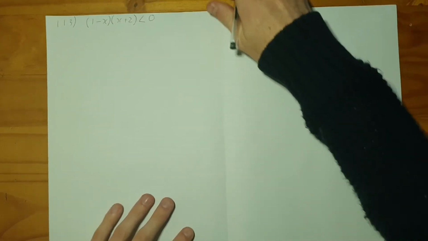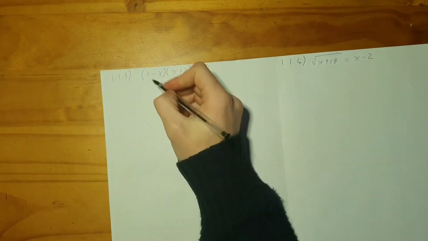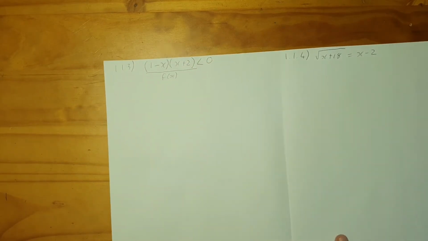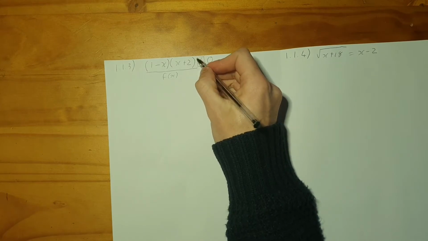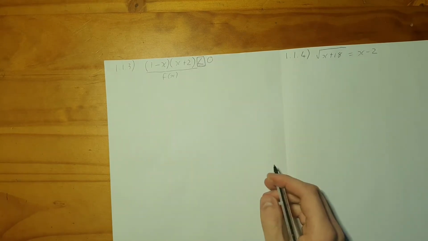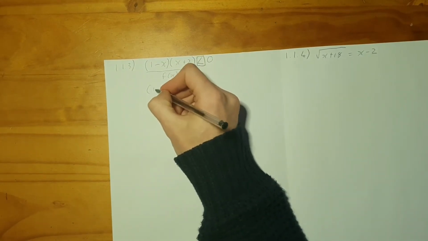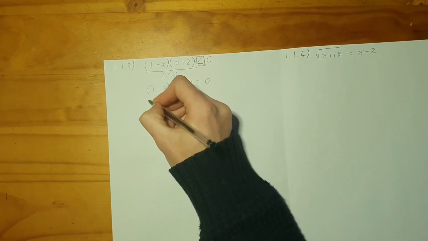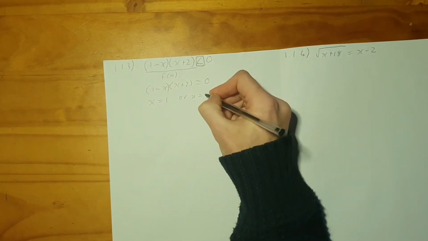Okay, so looking at the inequality which is given to us over here, remember this here is just a function. We can call that f of x. So there's two main ways of going about this. I'll show you. The first thing is don't work with this over here when solving for x. Rather change it to an equal sign and then solve for your x values. So (1 minus x)(x plus 2) equals 0, so therefore x will equal 1, or x equals negative 2.